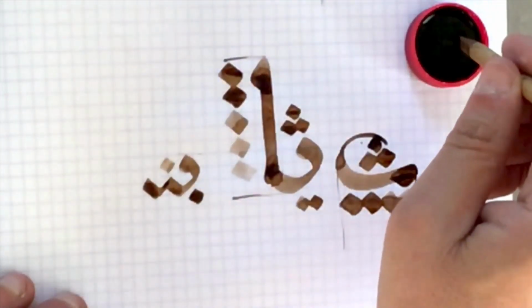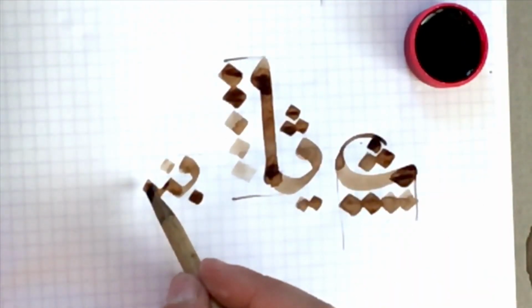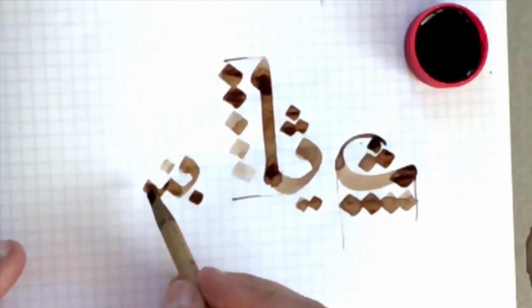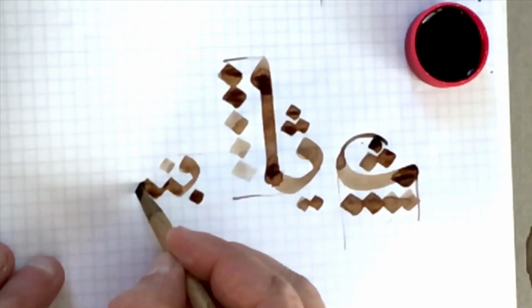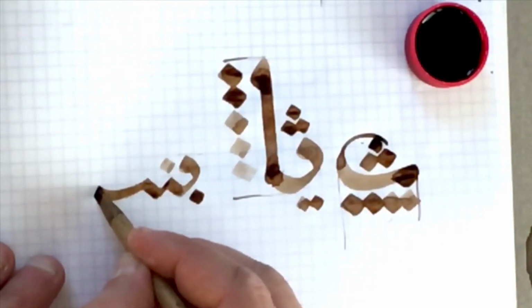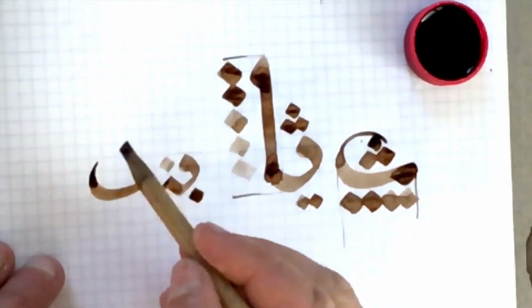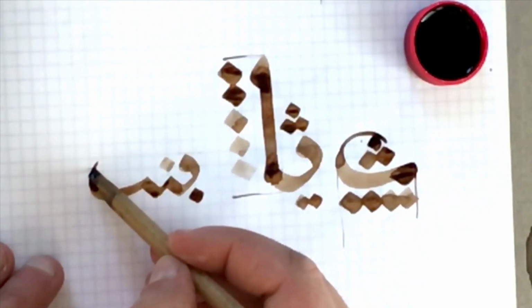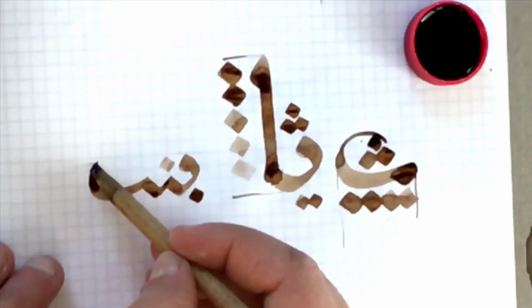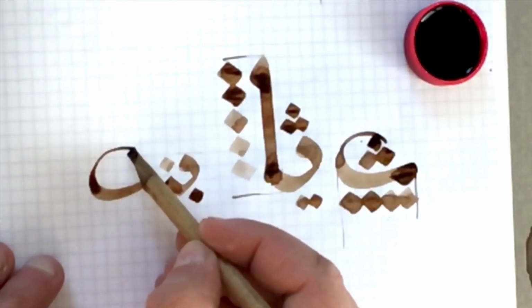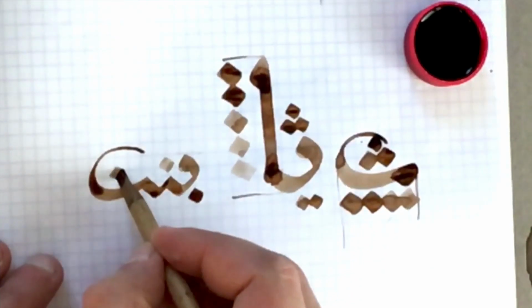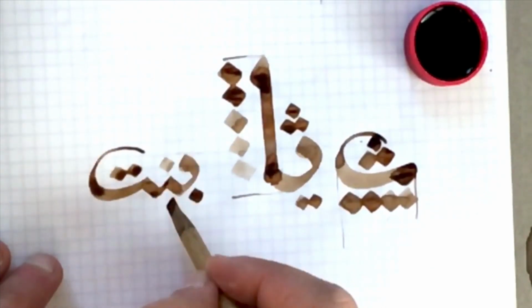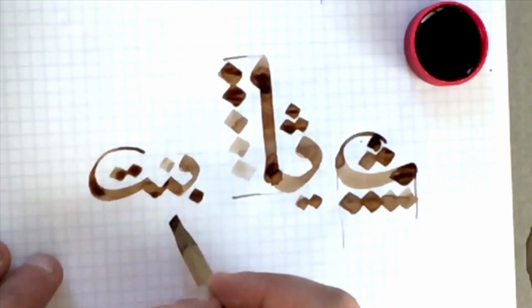And the T, of course, the T or the B or the Th are the same thing. And the T in the end of the word, we stop here and make the movement with the shape of the qalam. Then you have here bintun or nabata or baytun, for example.